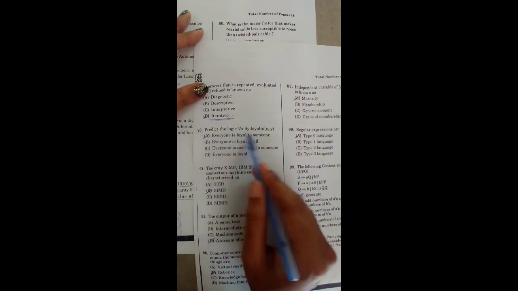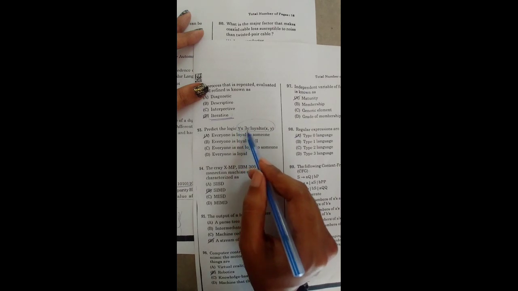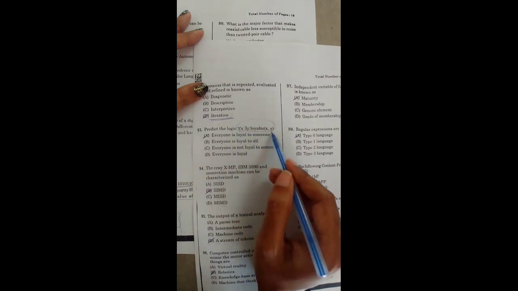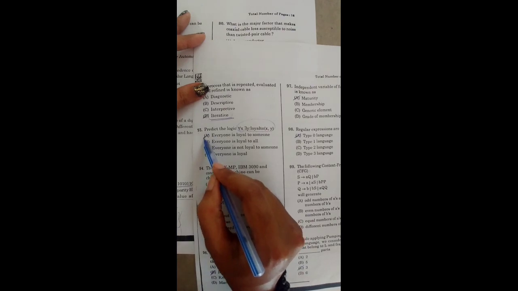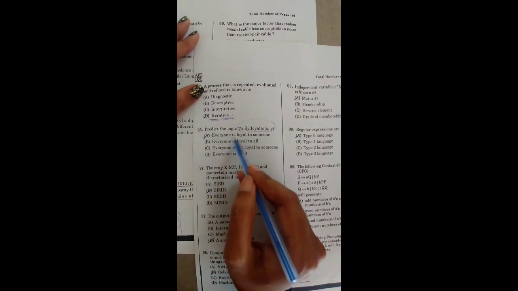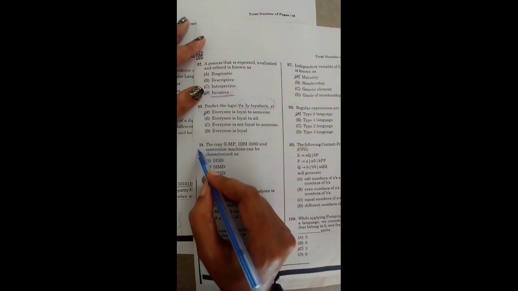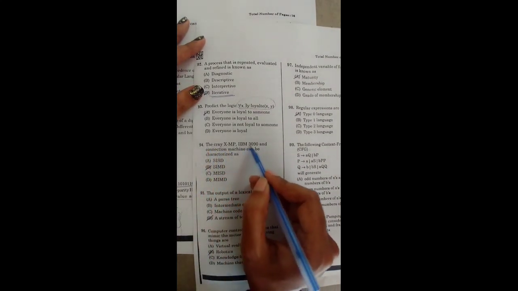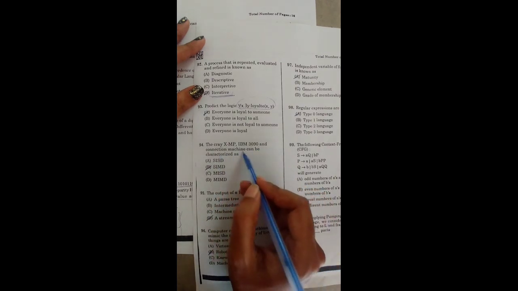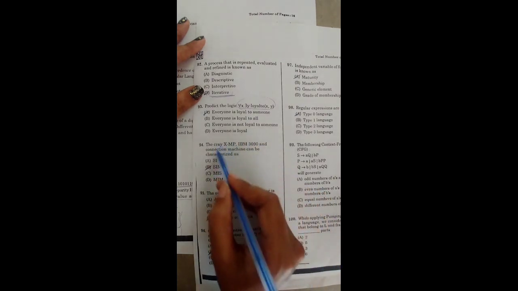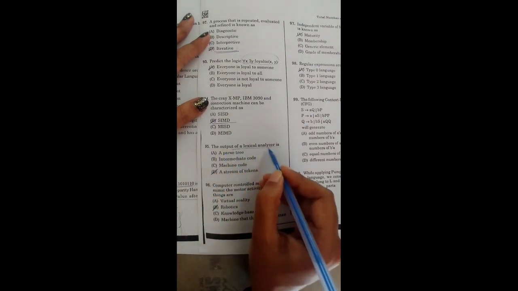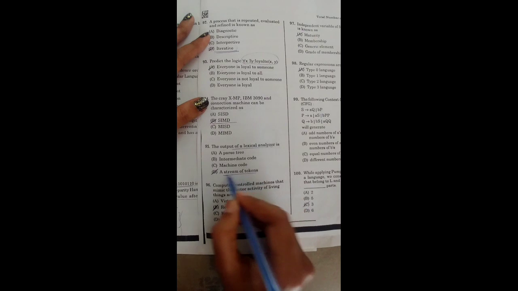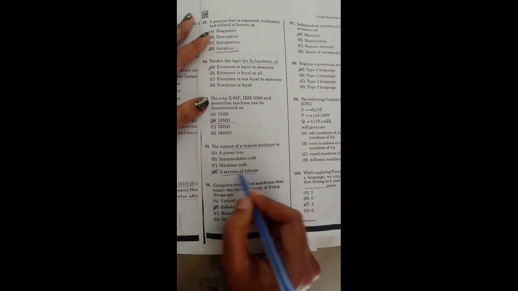93rd one, predicate logic. Here we have given for all x belongs to y, loyal to x comma y. Here option A is the right answer. The predicate logic is everyone is loyal to someone. Next, 94th question, the Cray, XMP, IBM 3090 and connection machines can be characterized as SIMD. So option B is the correct answer. 95th one, the output of a lexical analyzer is a stream of tokens. So option D is the right answer.